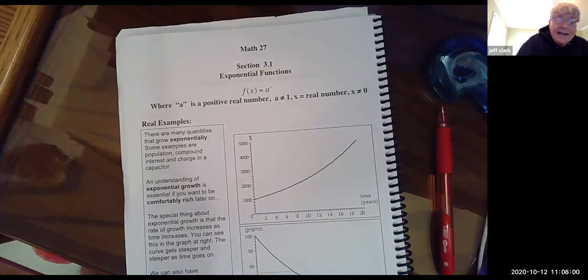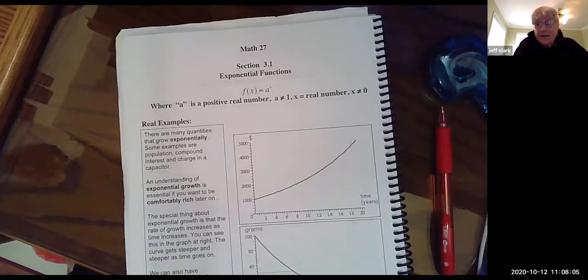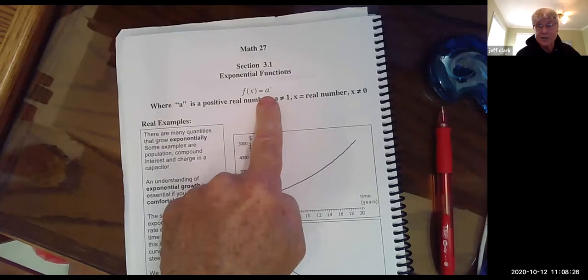So unlike other functions you may have seen, for instance, linear, polynomial, rational functions, I think I've told some of you, or if you've seen some of my other videos, that the domain of any function normally is going to be all real numbers unless you see fractions, variables in the denominator. That doesn't have fractions in the denominator.